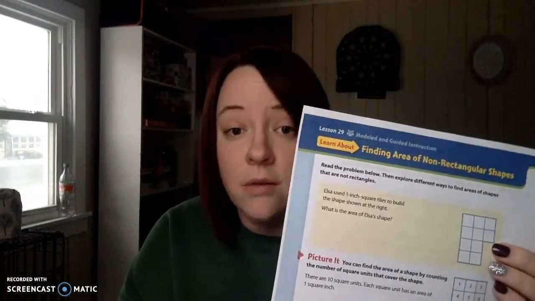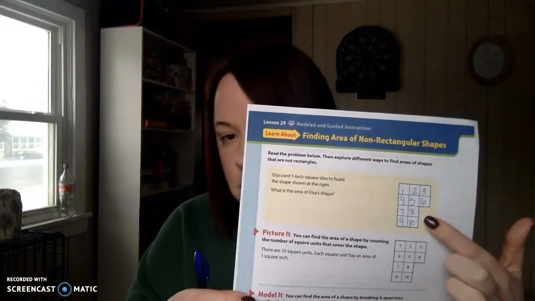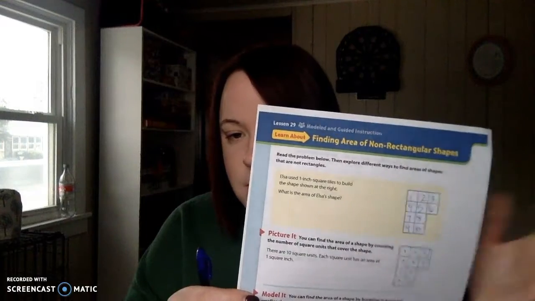Now I'm just going to count them quickly. 1, 2, 3, 4, 5, 6, 7, 8, 9, 10. 10 square inches. So what is the area of Elsa's shape? It is 10 square inches. Just like that.